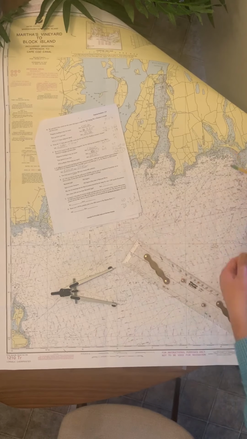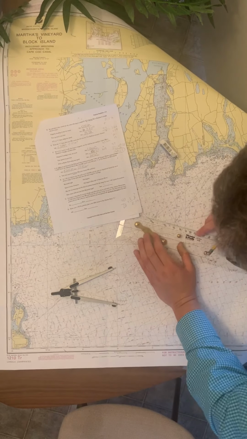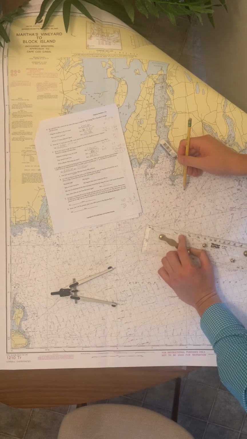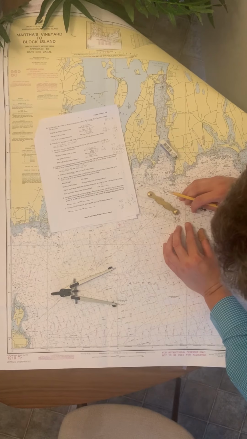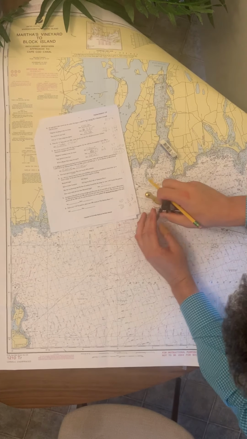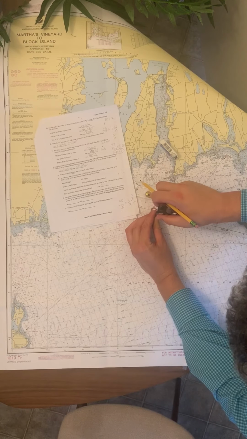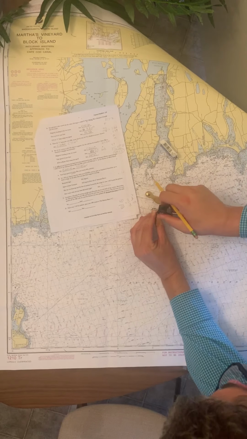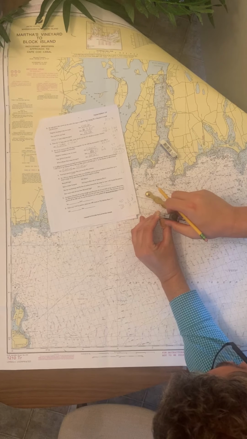Okay, so I'm going to draw a line from where, let's see. So we can backtrack to 11 o'clock. If I line these up just so, let's get the dividers again. And I want to put the divider there and put divider here.